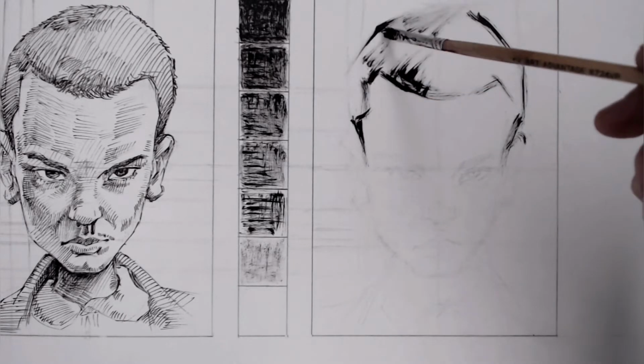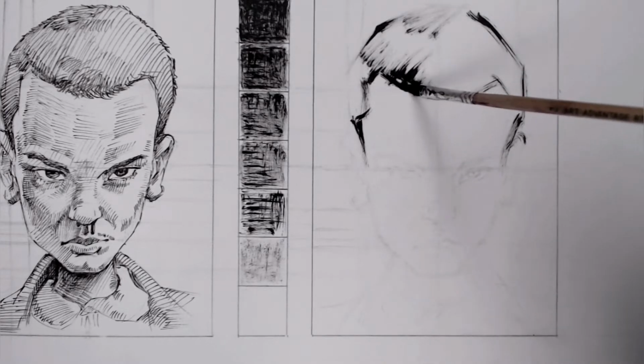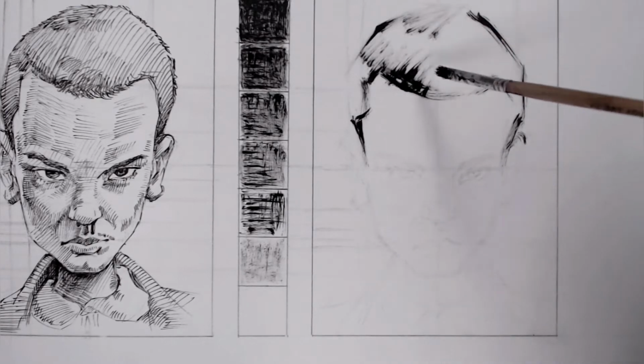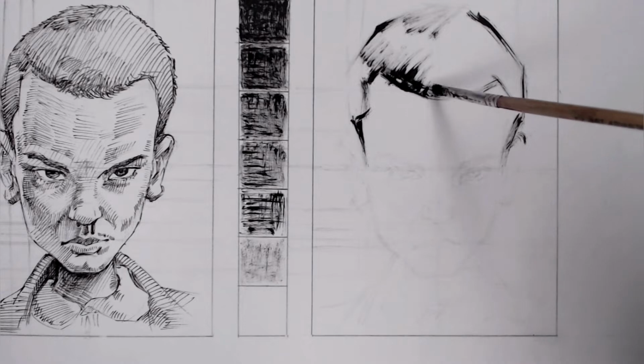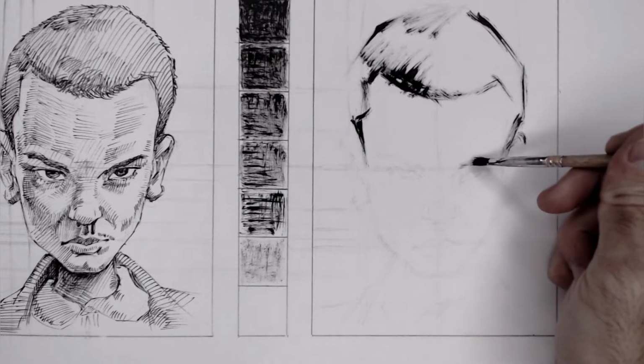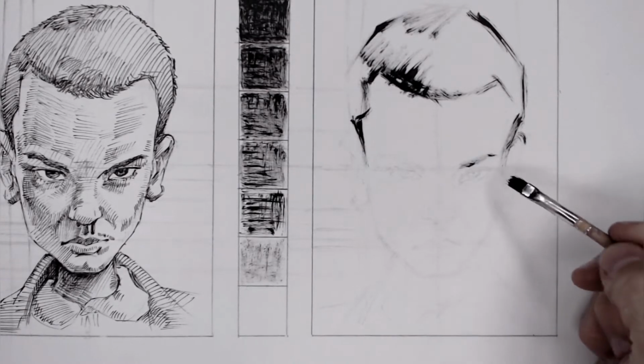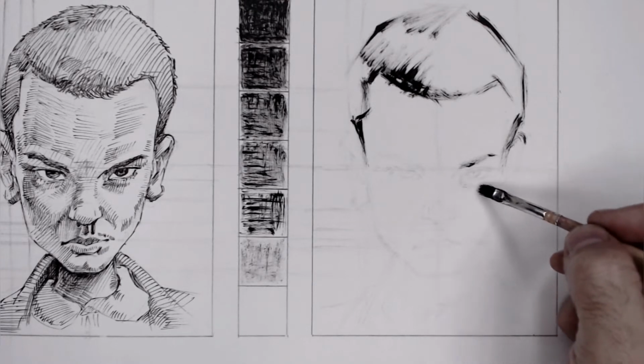Notice again, back to my original point, I'm not really relying on my sketch. I'm just kind of, you can almost draw with shading, which is great for us. We don't have to worry about getting too precise and just have fun.